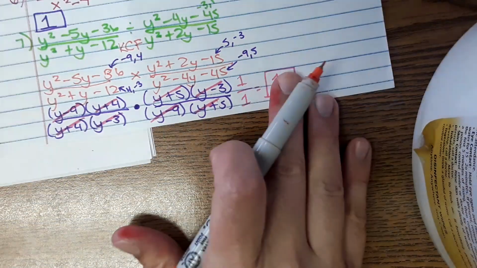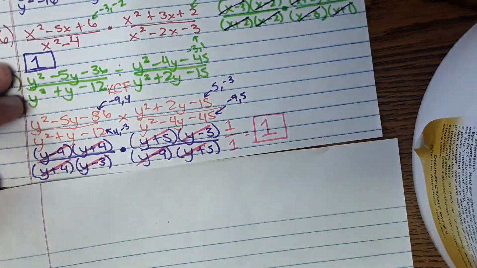Okay, number 8, copying it from the worksheet. Let's see.